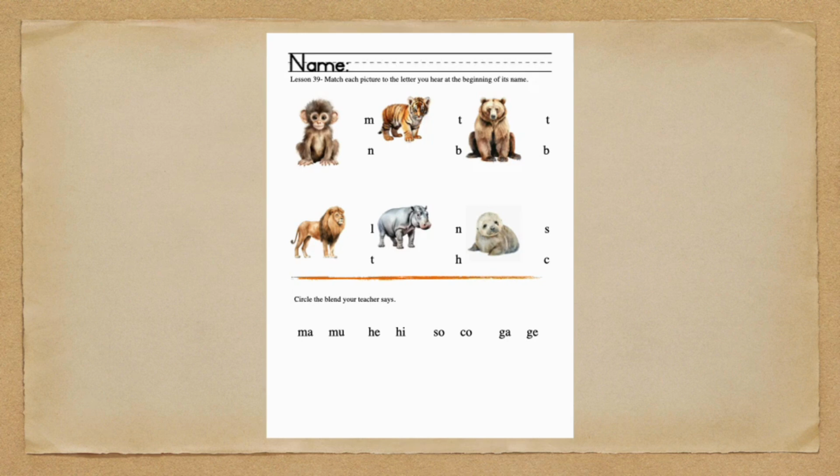Down at the bottom it says circle the blend your teacher says. So in the first one, the first section, circle the blend ma. Ma. If you need to pause the video, go ahead and do that. The next two, circle the blend he.